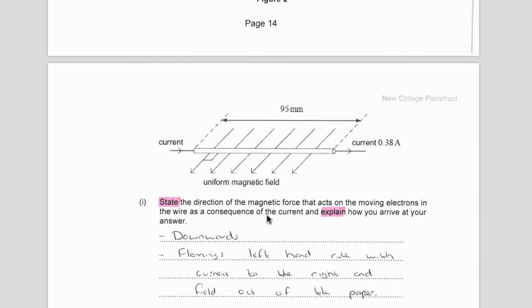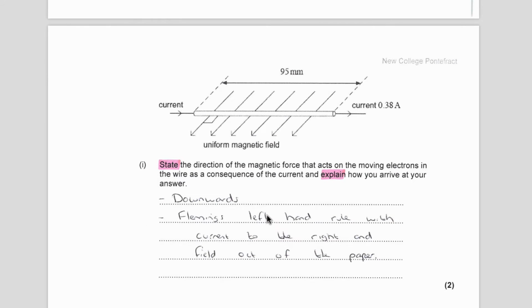For the first part of this question, we're asked to state the direction of the magnetic force, and then we're asked to explain how we arrive at this answer. Basically we've got a current going this way and a field going this way, so this is again Fleming's left-hand rule. If we take our left hand, we point our second finger from left to right, and then we rotate our first finger so that it's pointing towards us, pointing out of the paper, while keeping the current going from left to right.